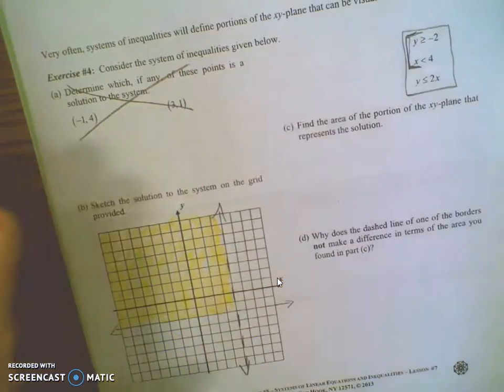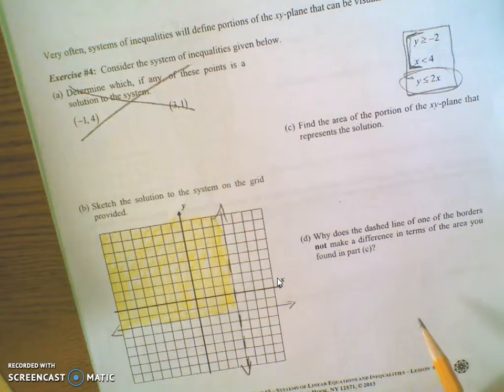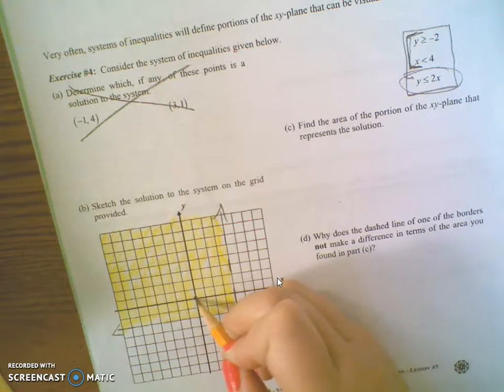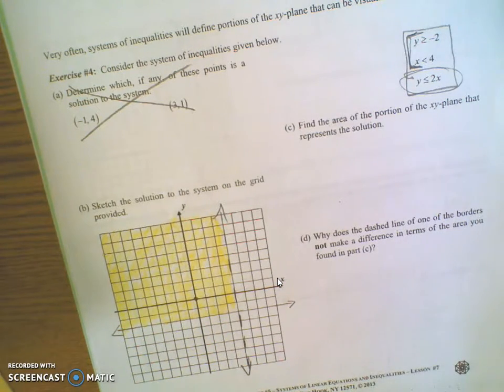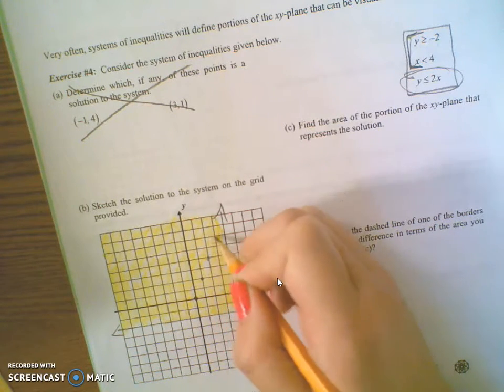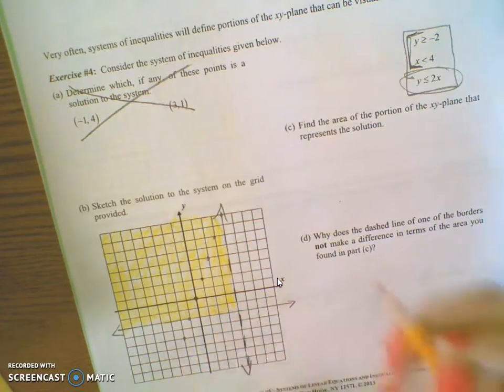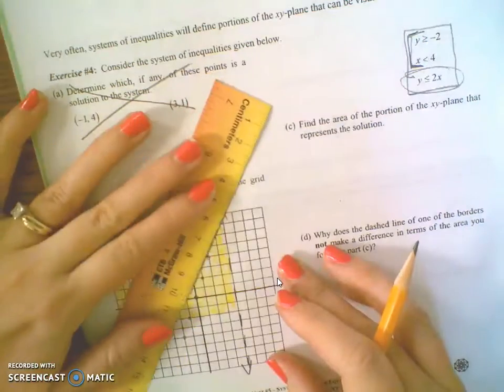Okay, now I'm going to look at my next line. So y equals 2x. That means we've got a y-intercept of 0, and then I'm going up 2 over 1, because that's my slope. It's going to be a solid line because it's less than or equal to.